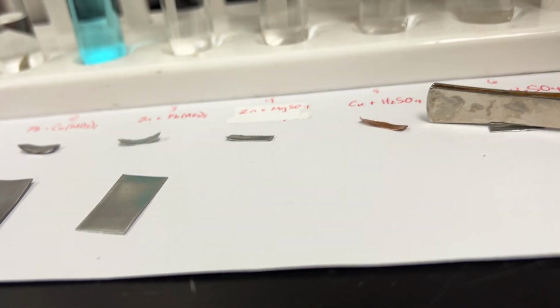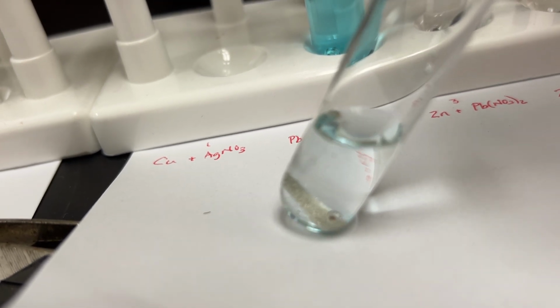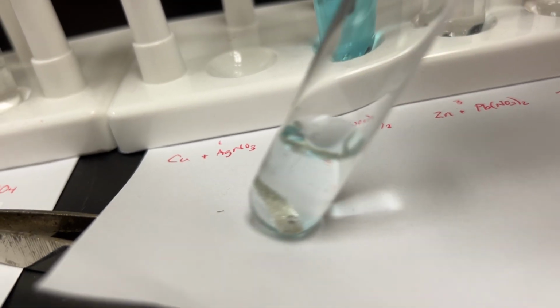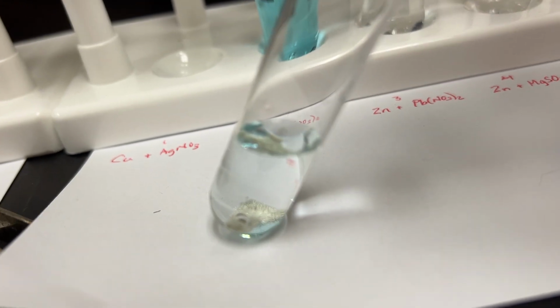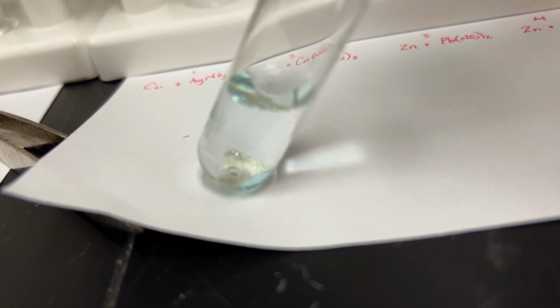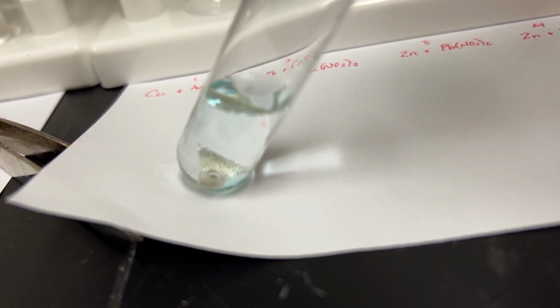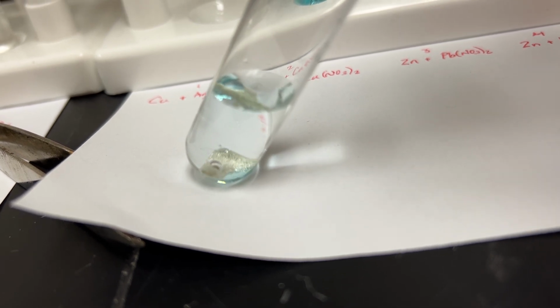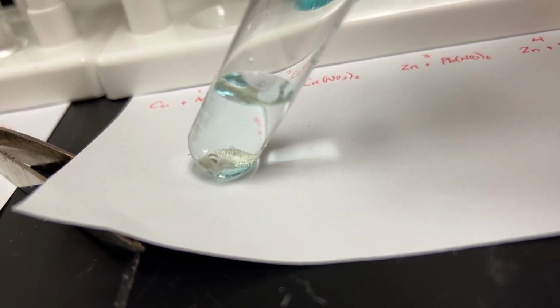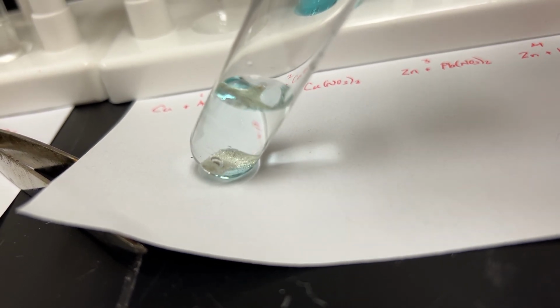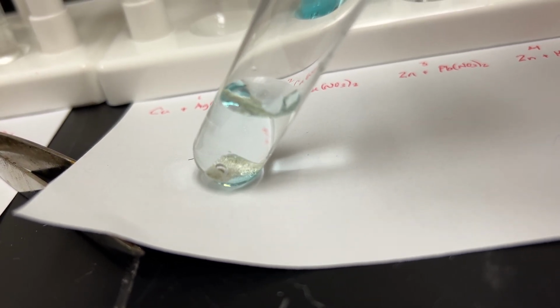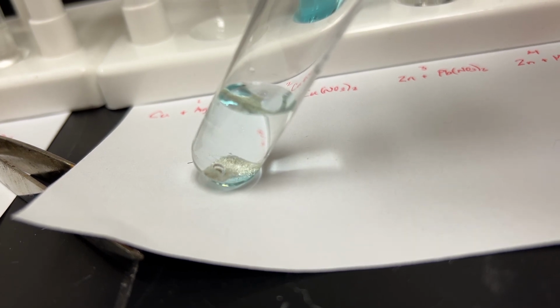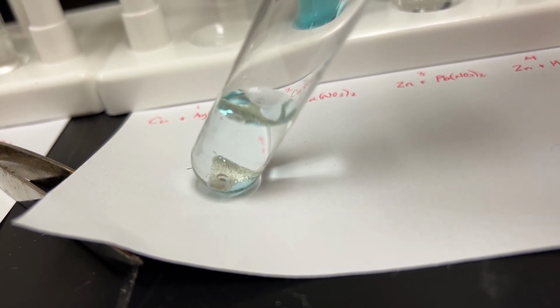And I put this one in a little while ago. You can see there are bright, shiny crystals, and also the solution, which was originally clear, is starting to take on a bluish color. So this is the copper and the silver nitrate producing these little crystals. Now it's up to you to figure out what the crystals are, what's making the solution blue, and which element is more reactive. Is the copper more reactive than the silver, or is the silver more reactive than the copper?